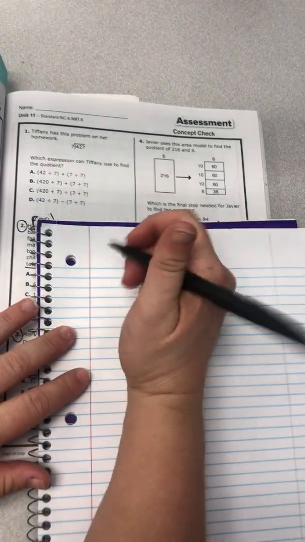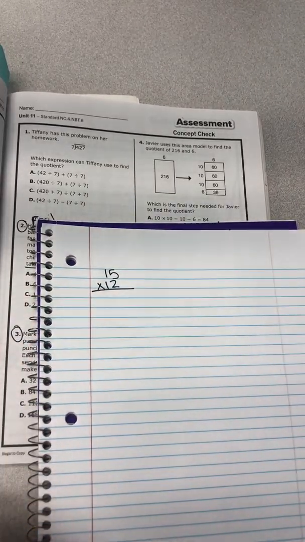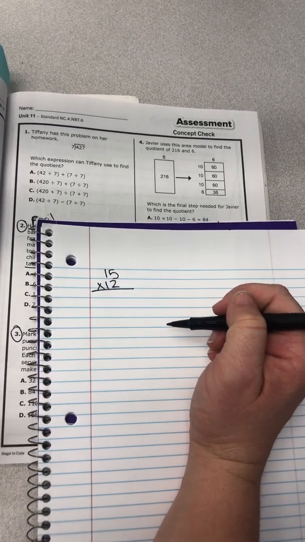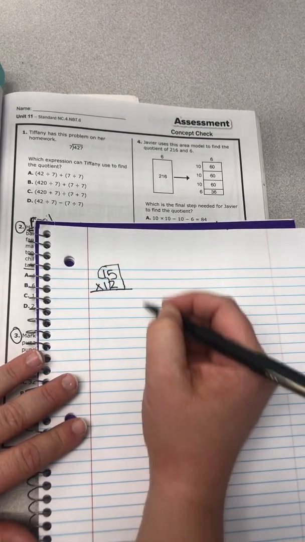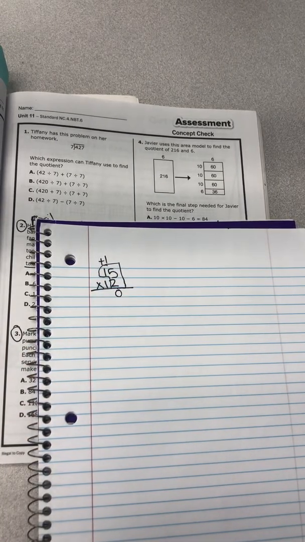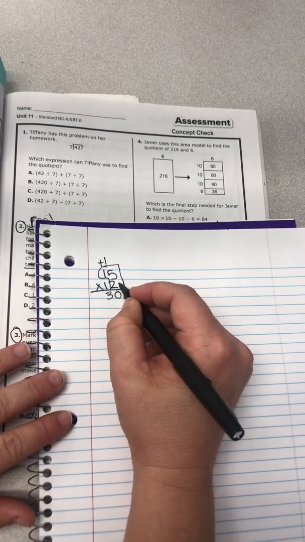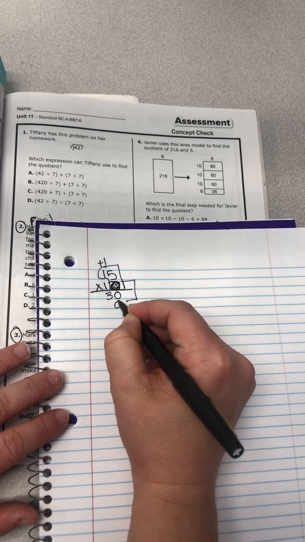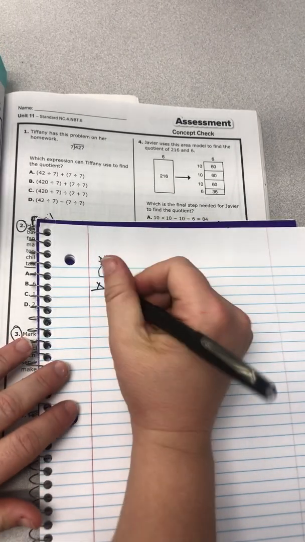15 times 12. So this is a 2-step problem. 15 times 12. Now I can do repeated addition, write all my 12 facts down and then keep going. Or I can do this. I could say, all right, well, let's do my total. 5 times 2 is what? Put down my 0, regroup my 1. 2 times 1 is 2, plus 1 is 3. Then what do I need to do with my 2? Make it into a 0 and then do what? Bring it on down. 1 times 5 is 5.